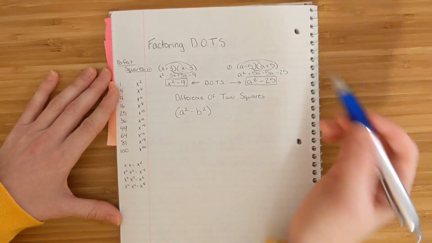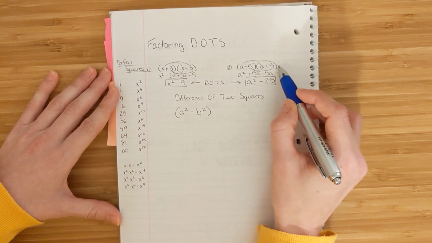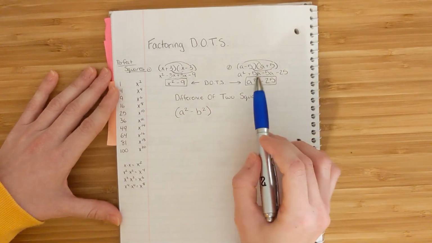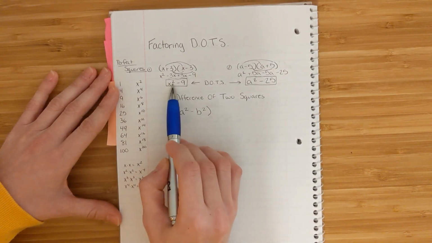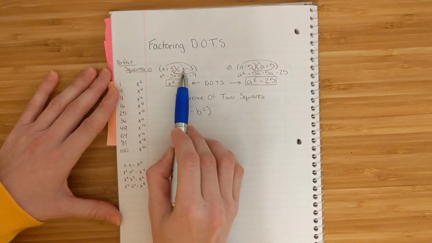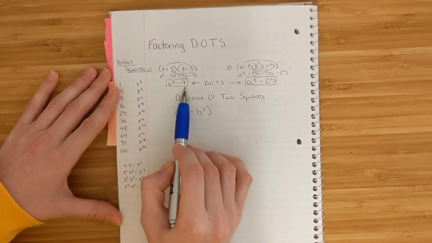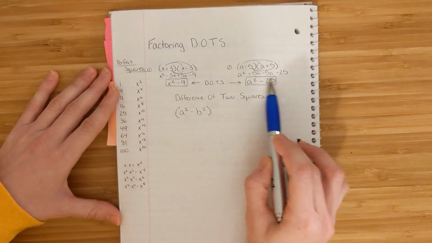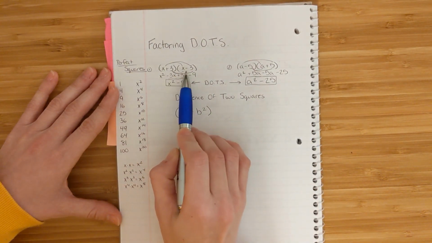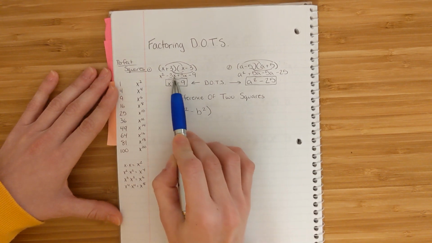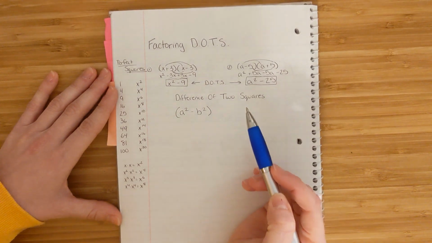So if it's my job to go backwards, if I'm given a question like this and it's my job to tell the reader the factors, I have to take the square root of my first term. So x squared, the square root of x squared is x, and that shows up in both my factors. And then I take the square root of the second term, the square root of 9 is 3, the square root of 25 is 5. And as long as one factor has addition and one factor has subtraction, we're going to get that canceling out motion in the middle, and that's how we end up with our difference of squares.